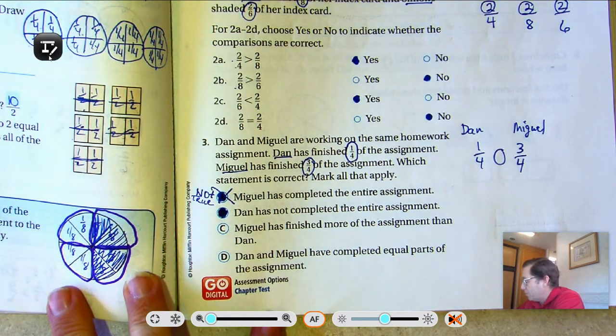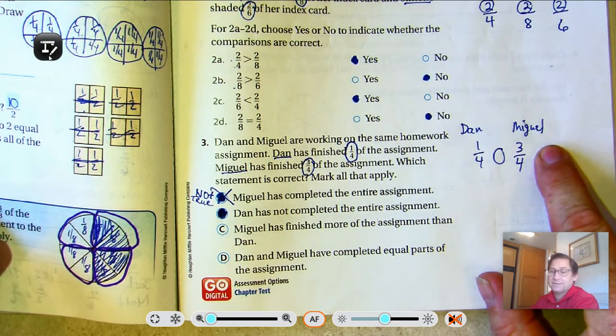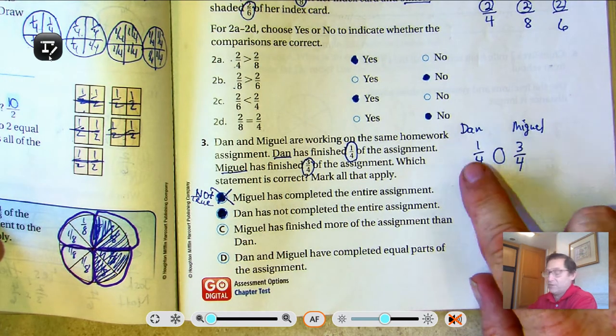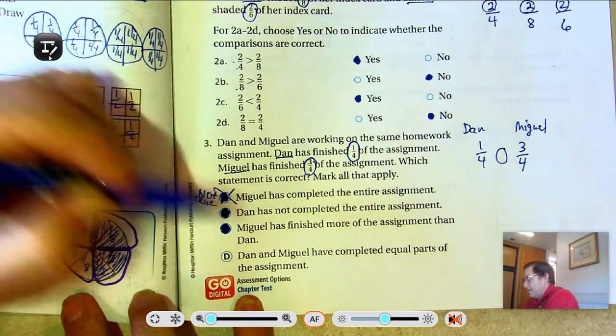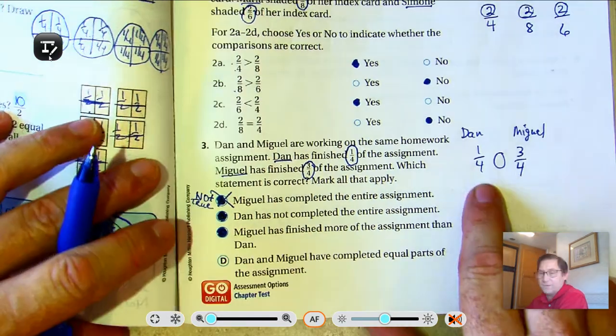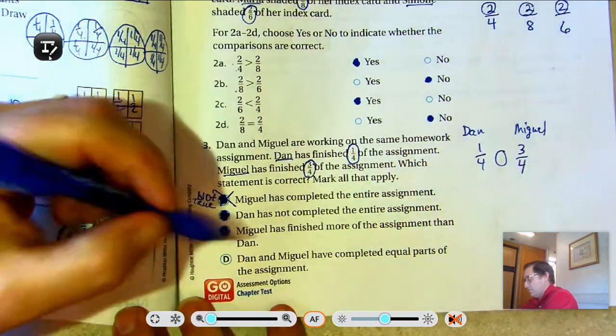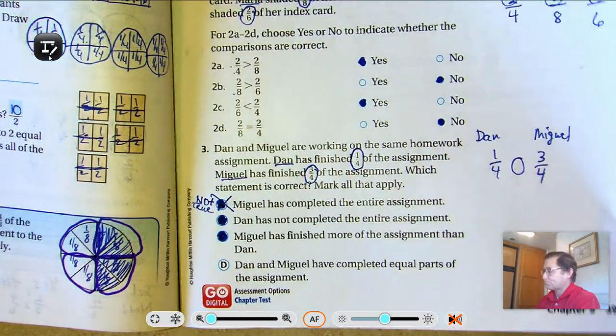C, Miguel has finished more of the assignment than Dan. Yeah, he's finished 3 of the sections. Dan's only finished 1. So that's also correct. And Dan and Miguel have completed equal parts of the assignment. No, 1/4 is not the same as 3/4. So no. All right. So just B and C.